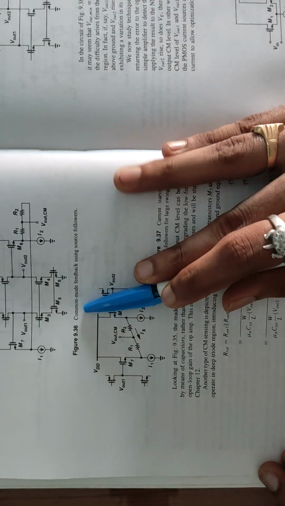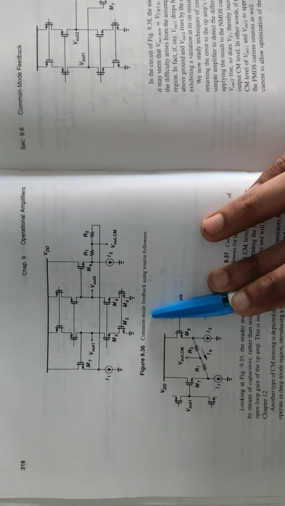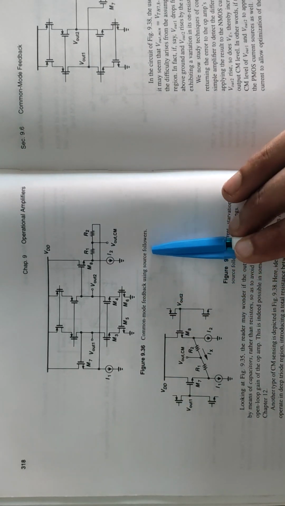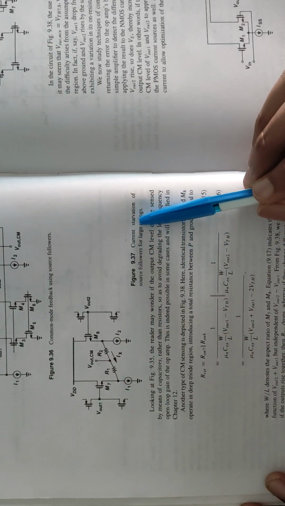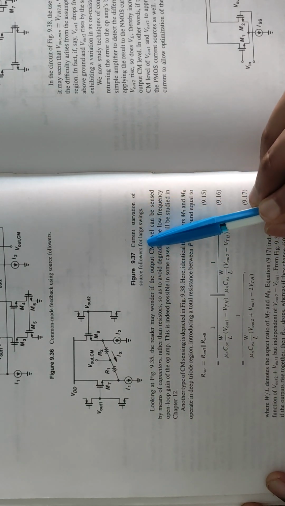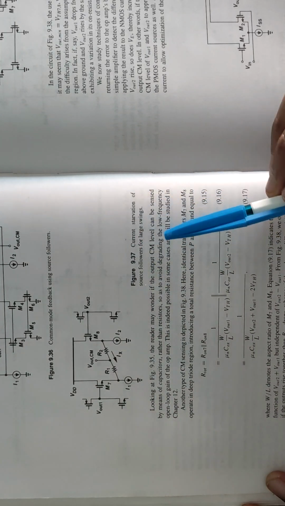Here you can see the figure of common mode feedback using source followers. Here you can see the figure showing starvation of source followers for large swings.